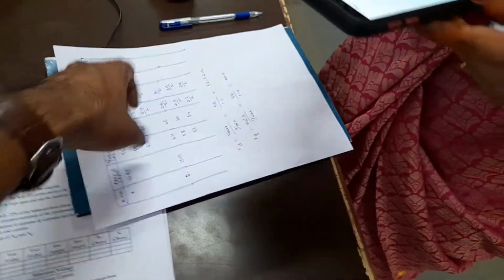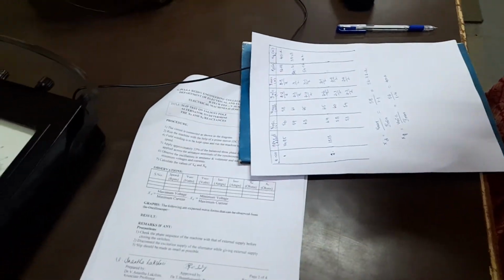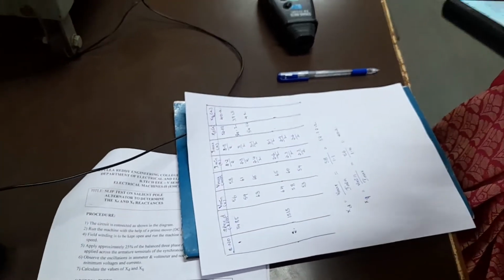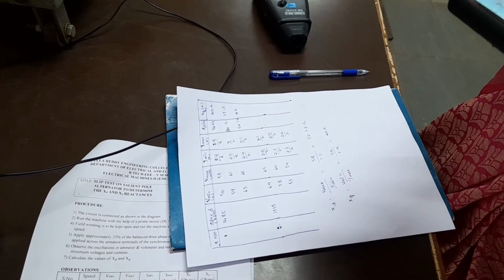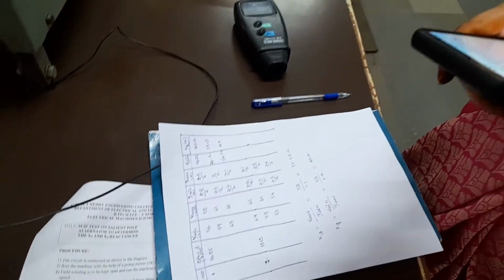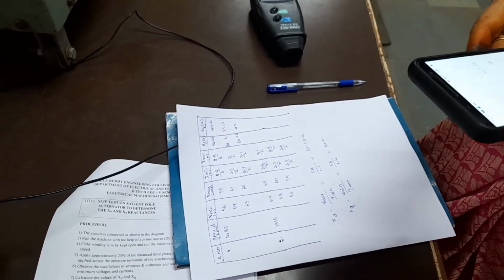So now let us calculate the average of 3 readings of Xd, 52.72 plus 54.2 plus 54.16, divided by 3.